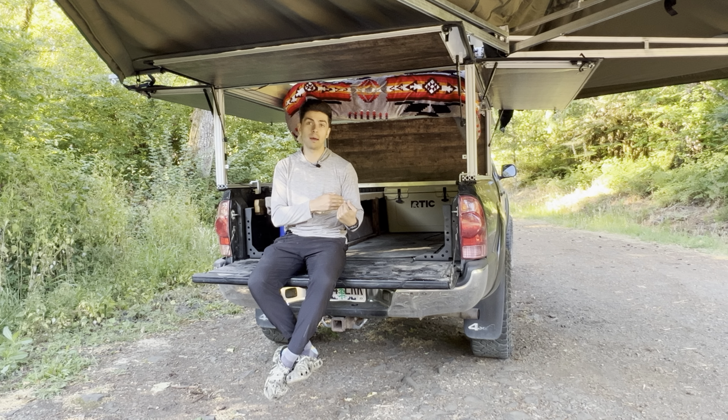So that's the difference between the Kit Camper Classroom and other build guides: this one is designed to be interactive.